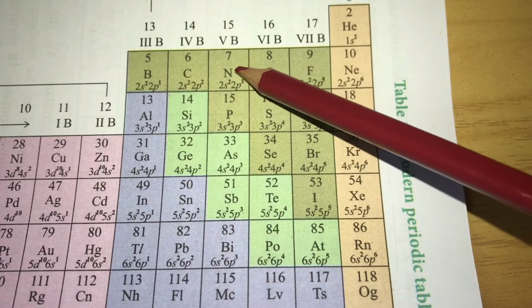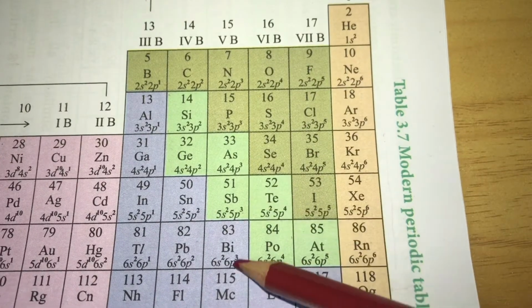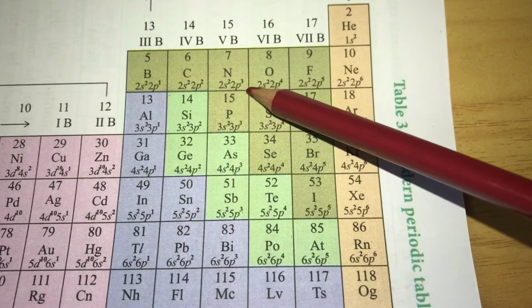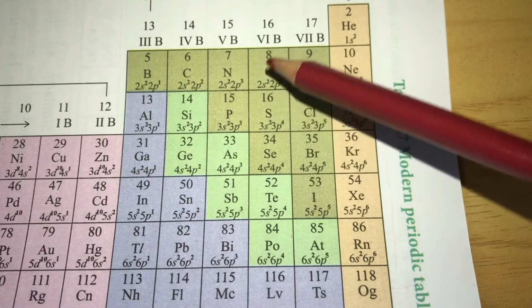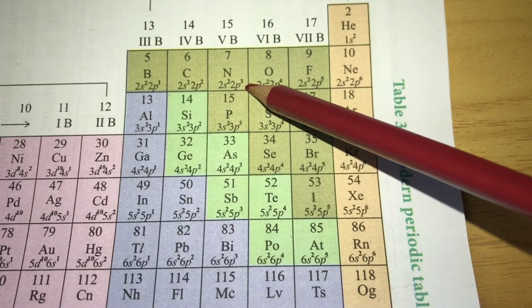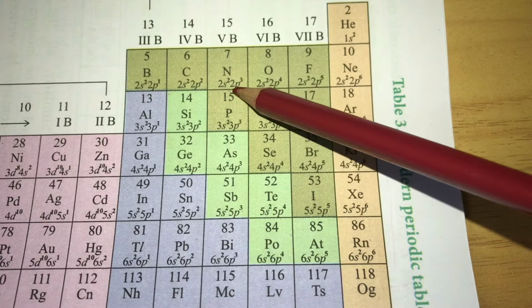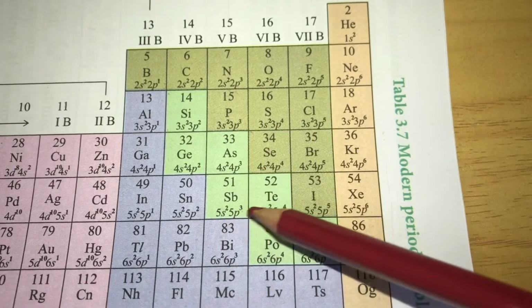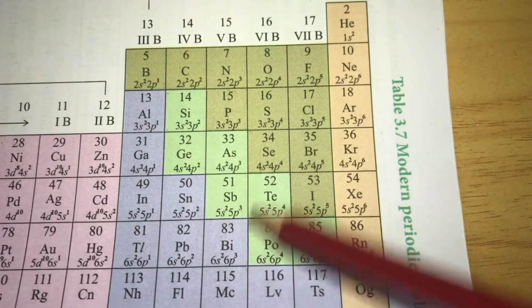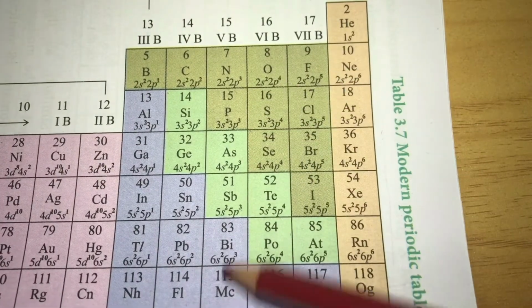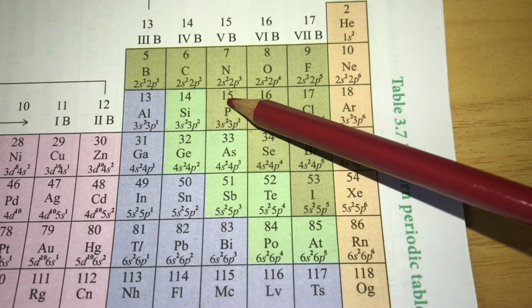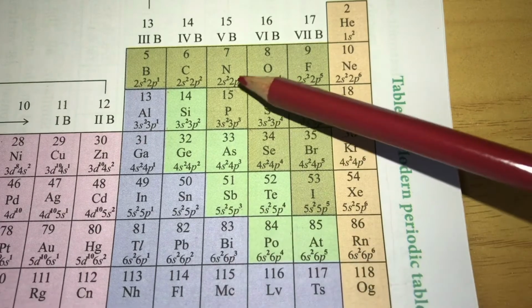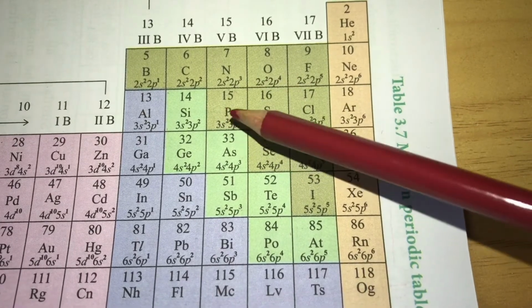Then come nitrogen, phosphorus, arsenic, antimony, bismuth. Nitrogen, atomic number 7, is 1s2 2s2 2p3, with 2 electrons in the s orbital and 3 in the p orbital. Phosphorus is 3s2 3p3, arsenic 4s2 4p3, then 5s2 5p3, ending with 6s2 6p3. So in the nitrogen group, all elements contain 2 electrons in the s orbital and 3 electrons in the p orbital. The general electronic configuration is ns2 np3.